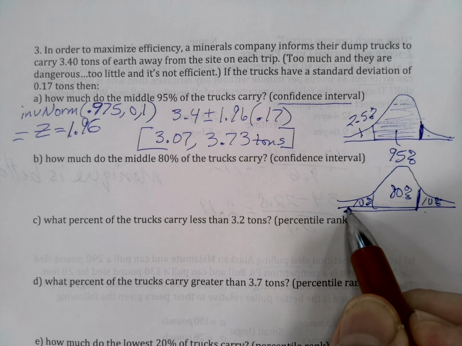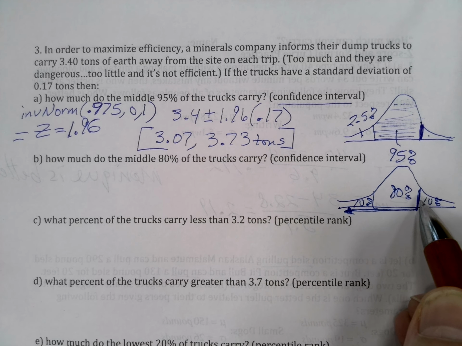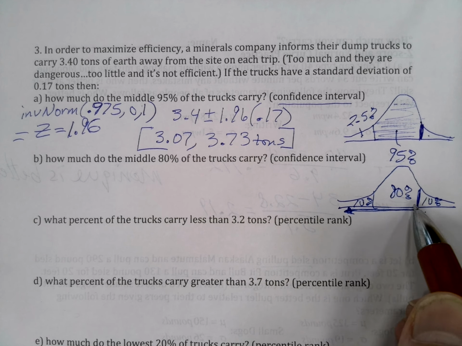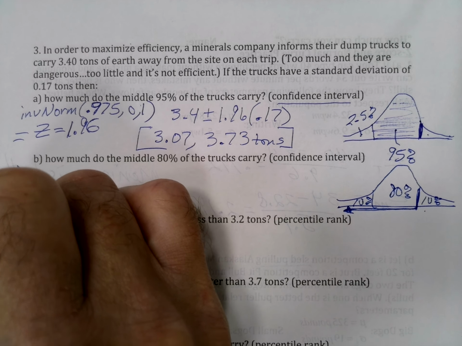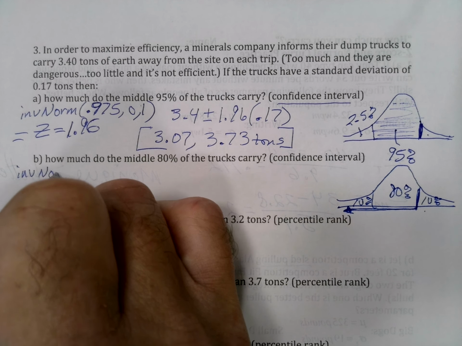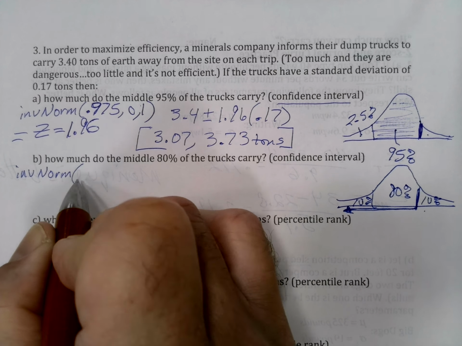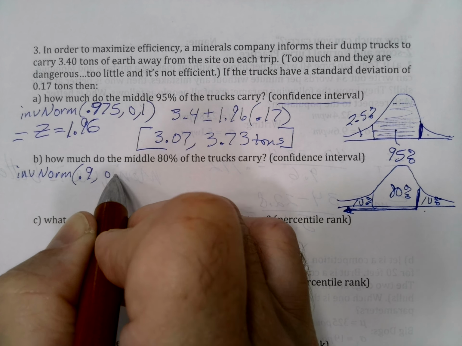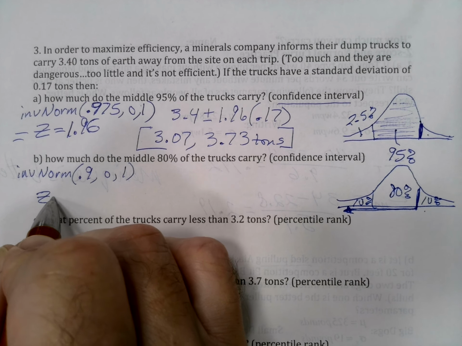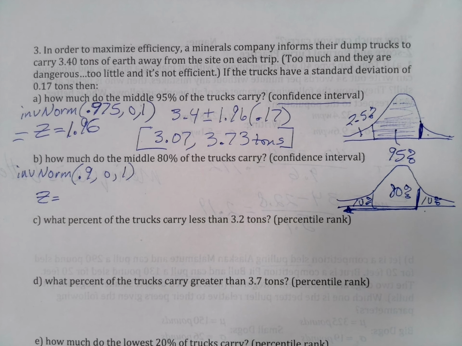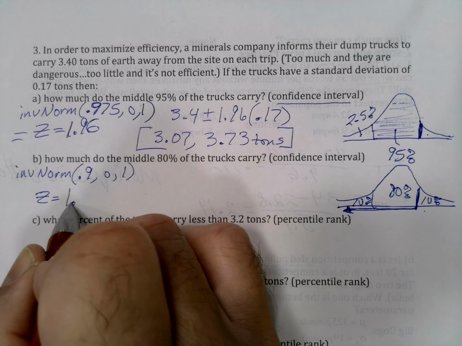It likes to do percentile rank, so it's going to take all the area over. It's going to take the middle 80, but it's also going to include that 10%. So I'd have to do inverse norm for 90%, and that will give me a z-score of 1.28.